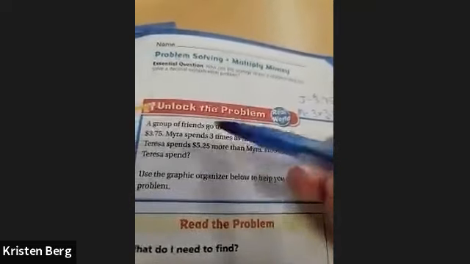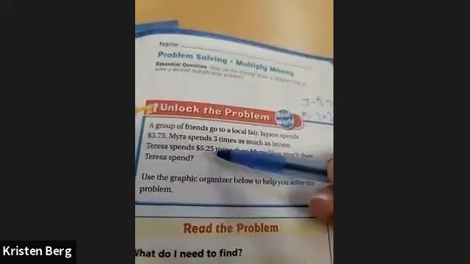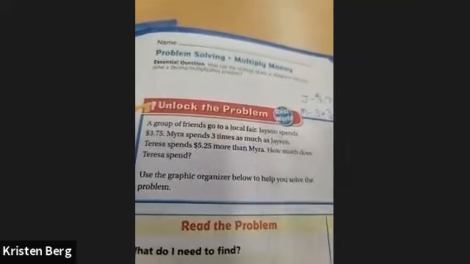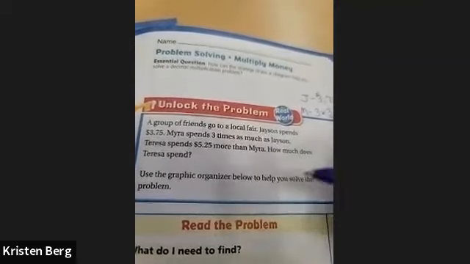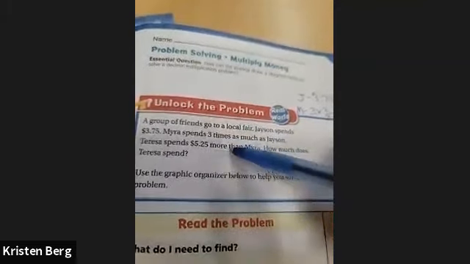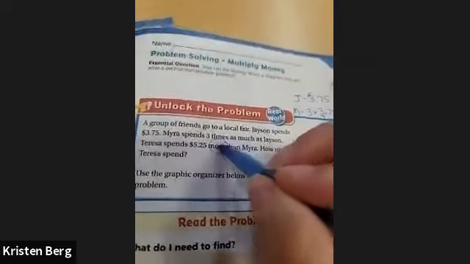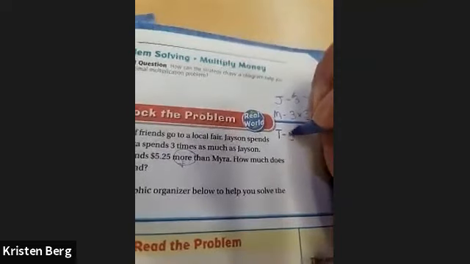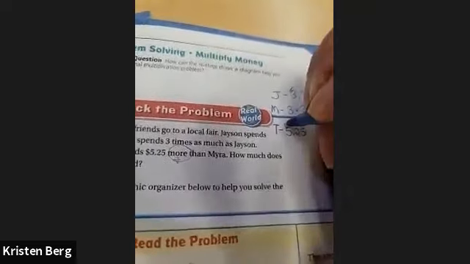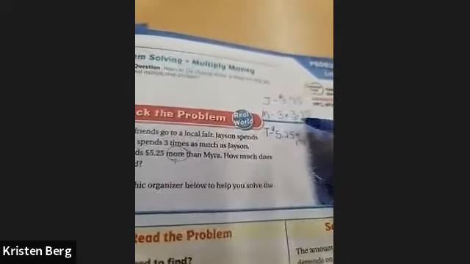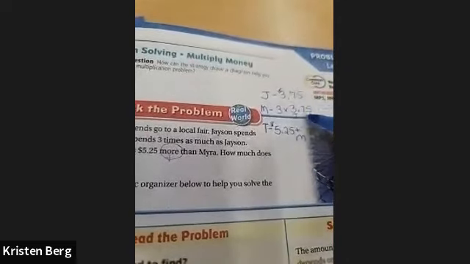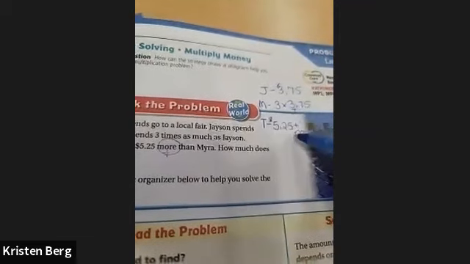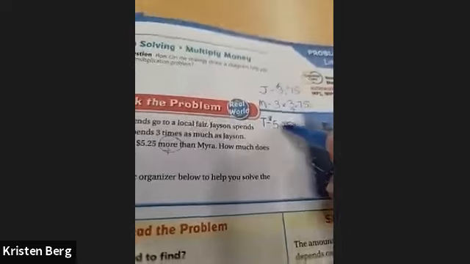And then it says Teresa spends $5.25 more than Myra. How much does Teresa spend? So more than does not mean times. More than just means adding $5.25 more than Myra. So we're going to say T for Teresa. You would take $5.25 and you would do more than Myra, so plus M. So this is what you are going to be doing. In order to solve this, we have to first figure out what M is, so we can put it in here for Teresa.